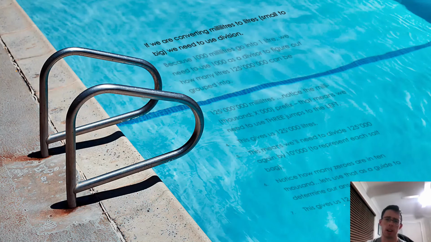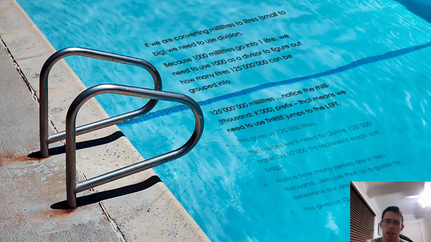So, if we are converting millilitres to litres, it's more big, we need to use division, of course. This is because 1,000 millilitres goes into 1 litre. So we need to use 1,000 as a divisor to figure out how many litres 125 million can be grouped into. So 125 million millilitres. Notice the milli, which represents, of course, 1,000 or 3 zeros. And that's important there as a prefix. That means we need to use 3 jumps to the left. Now, what that means is we're going to subtract the 3 zeros in there, and that gives us 125,000 litres.